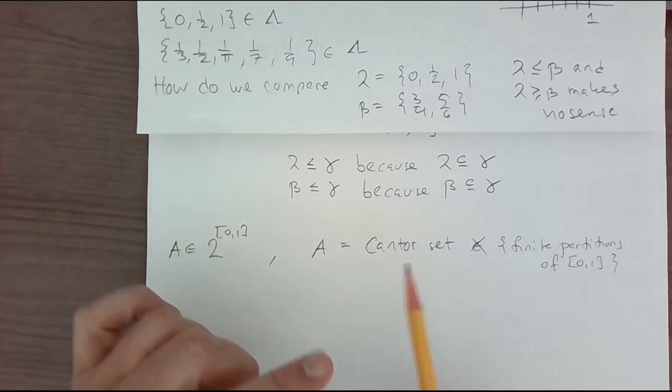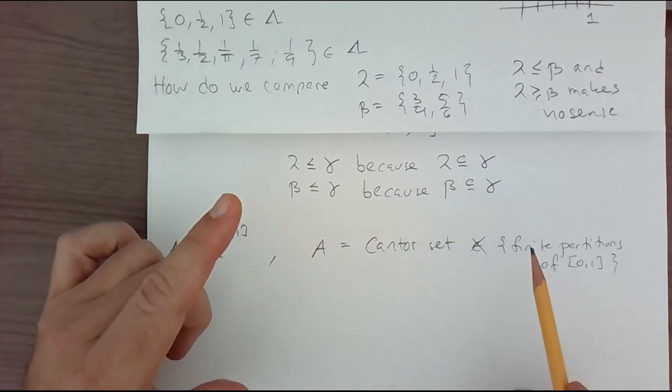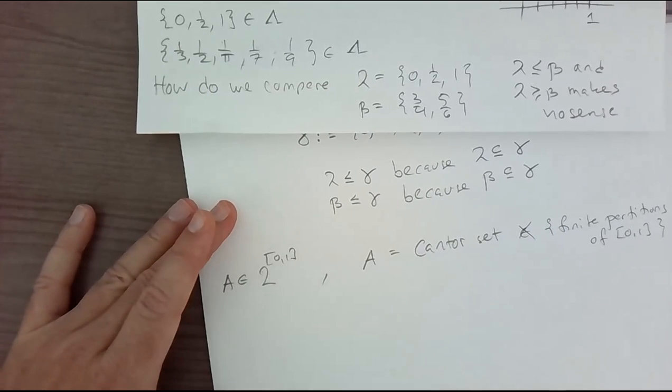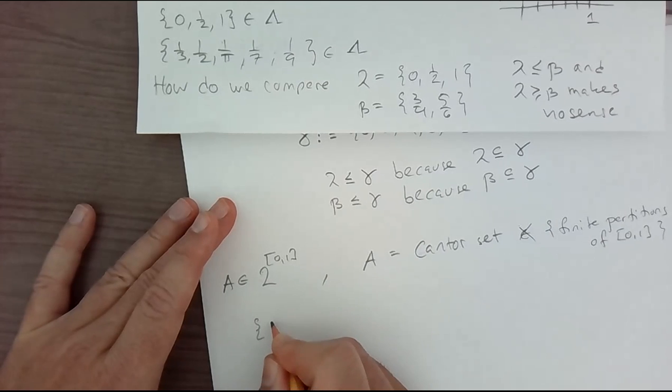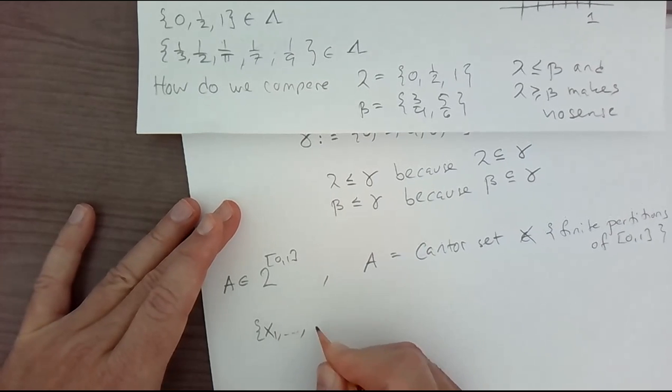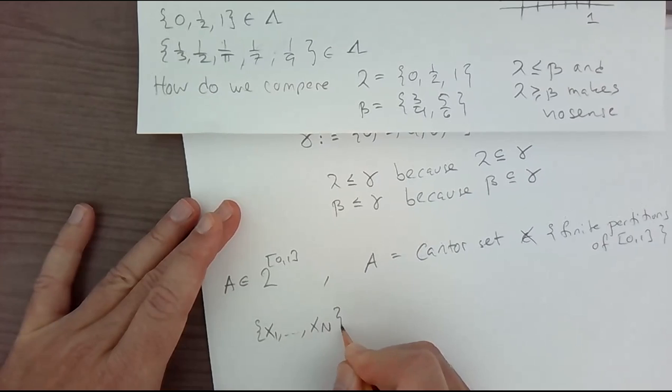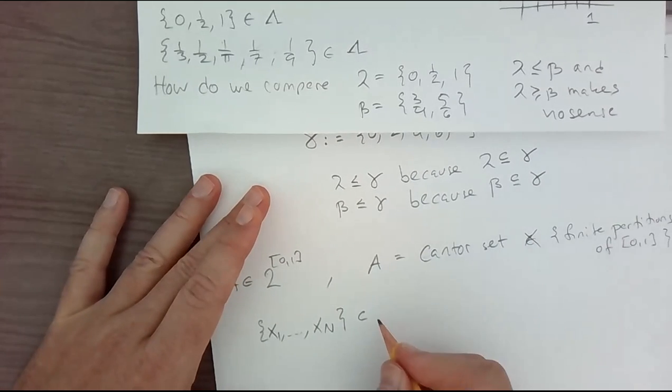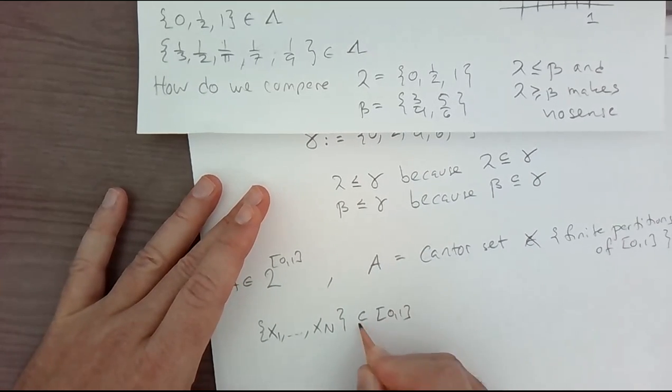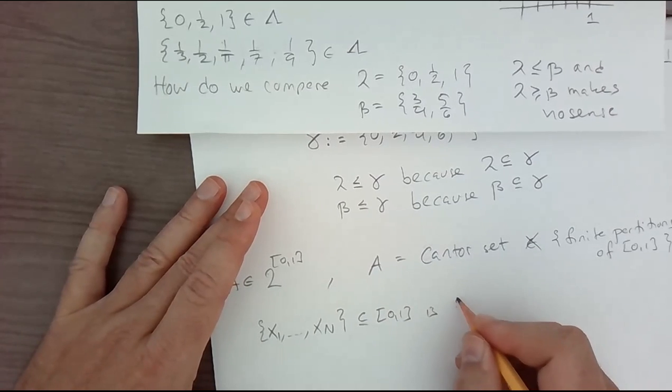And a finite partition is a string of numbers. So should we say that x1 up to xn, these numbers inside 0 to 1, is a finite partition?